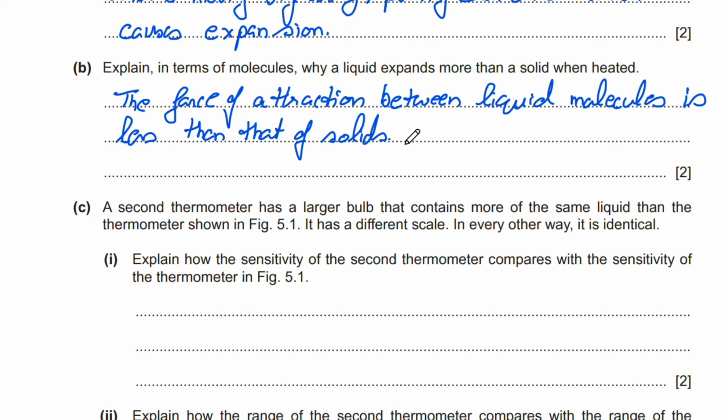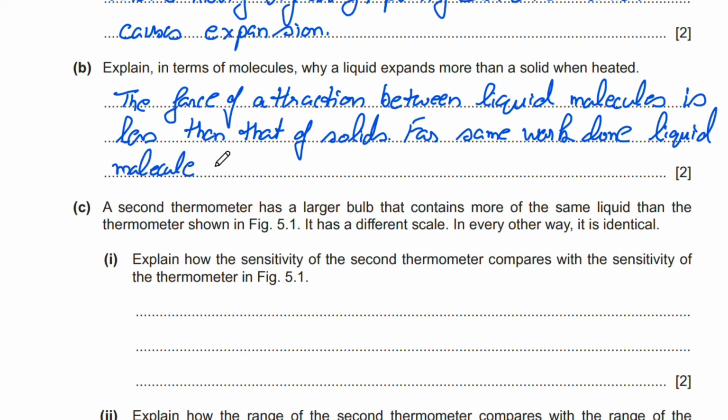So for the same work done, liquid molecules will have greater separation, because of which the liquid expands more than the solids.